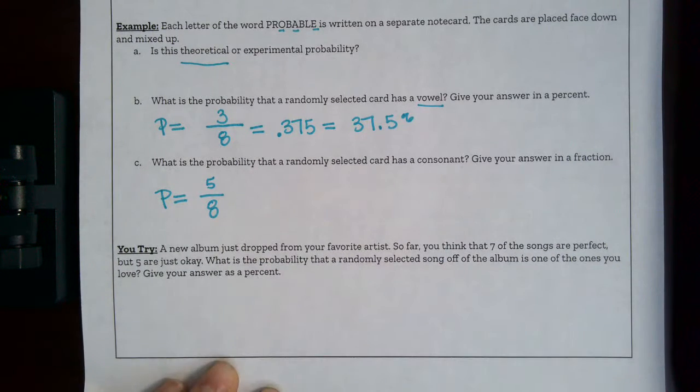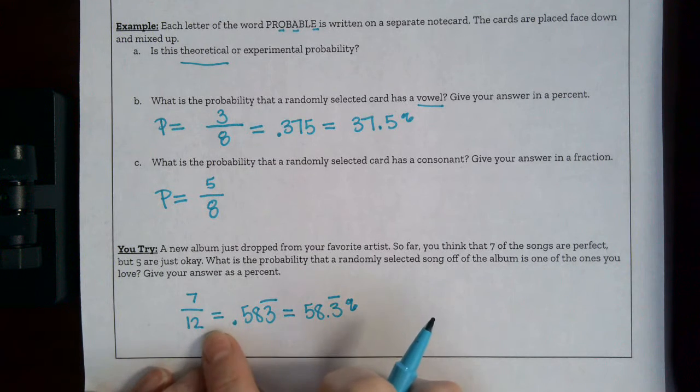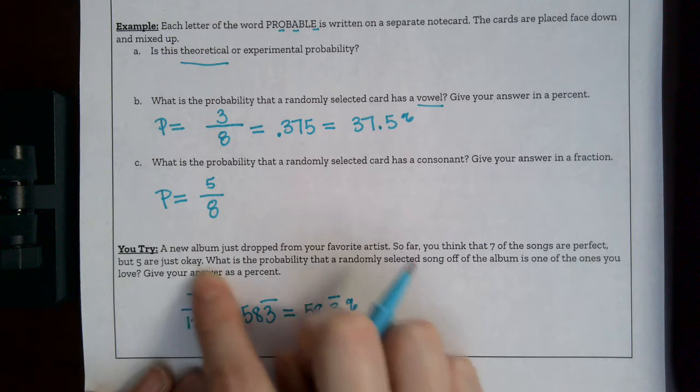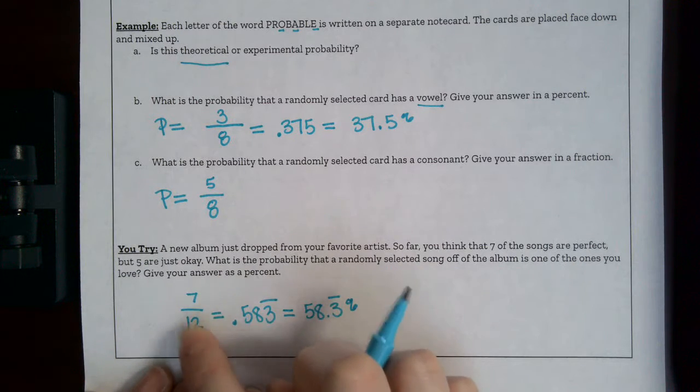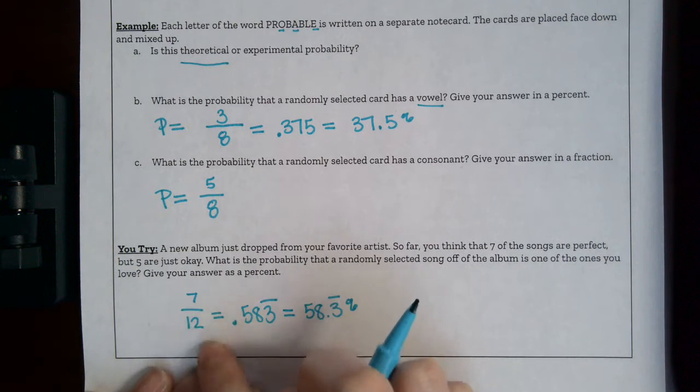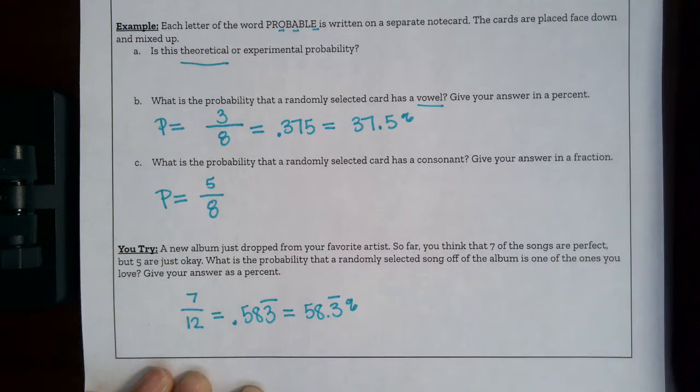So I want you to try this next one. Push pause, try it, push play when you're ready to see the answer. And here we are. So the number of desired outcomes is 7 are perfect. There are 12 songs total. 7 over 12 gives us this decimal, which is 58.3%.